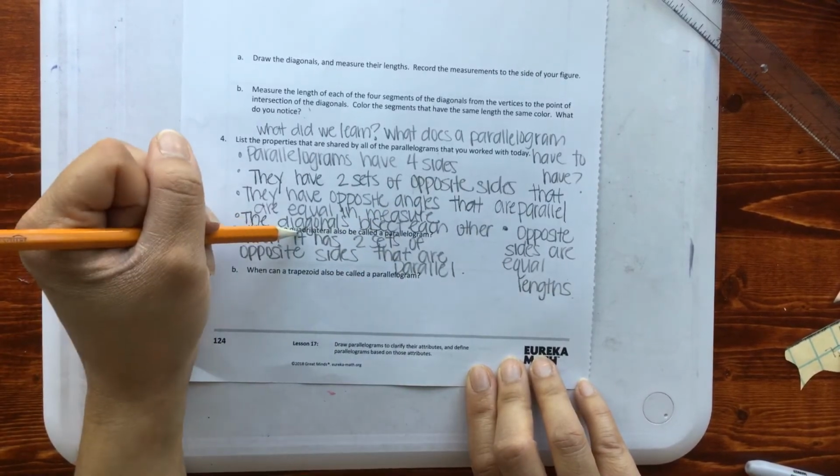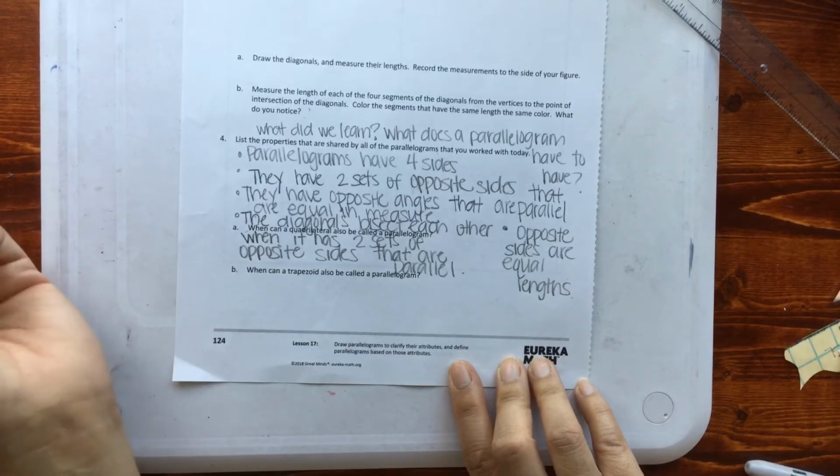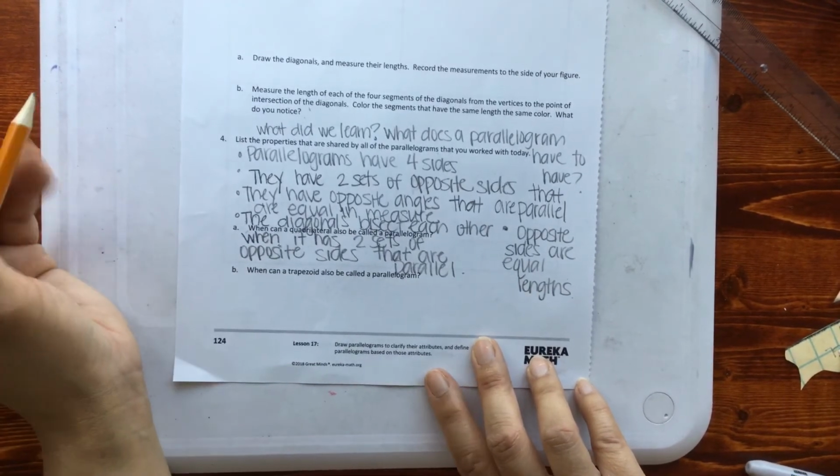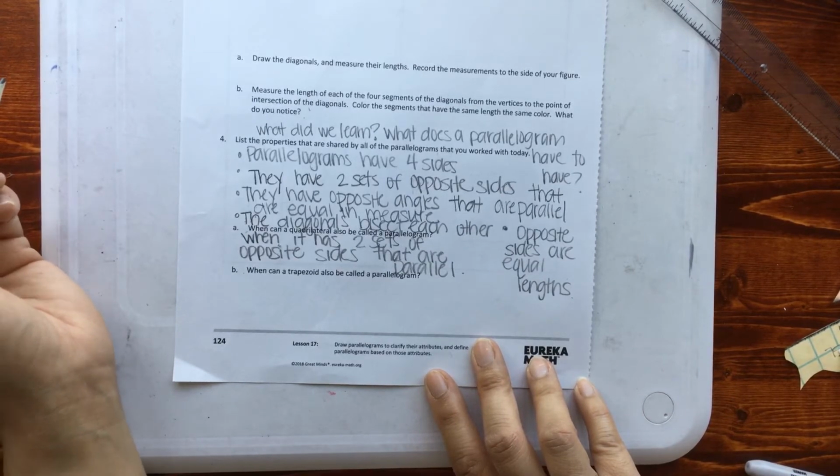So a quadrilateral can also be called a parallelogram when it has 2 sets of opposite sides that are parallel.